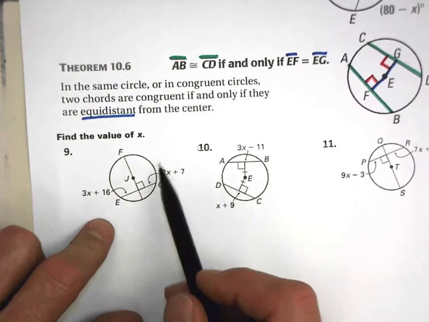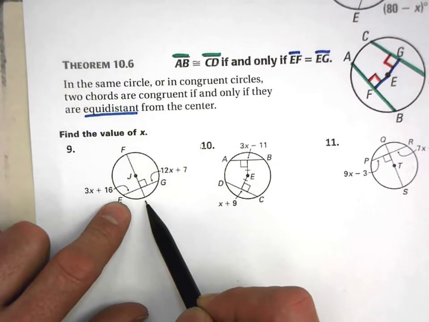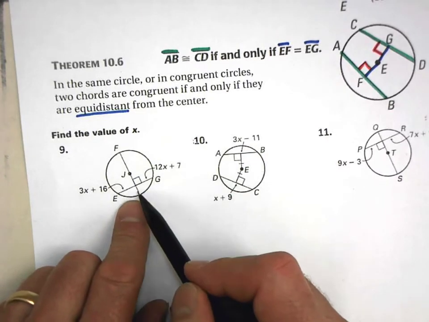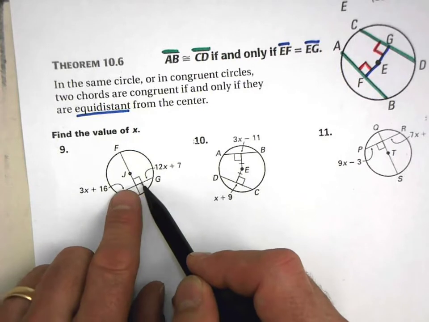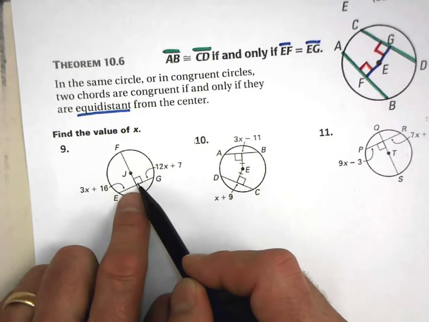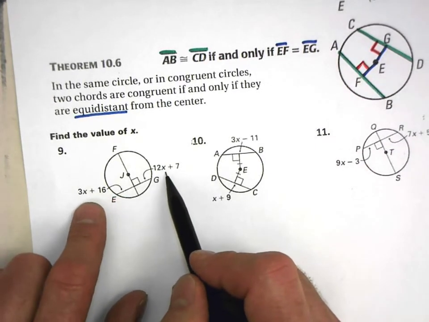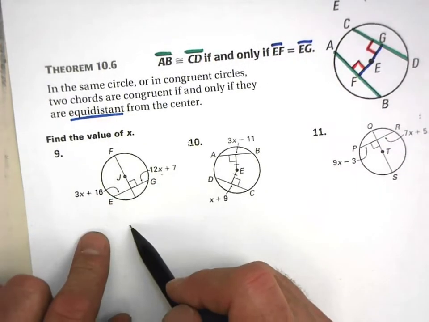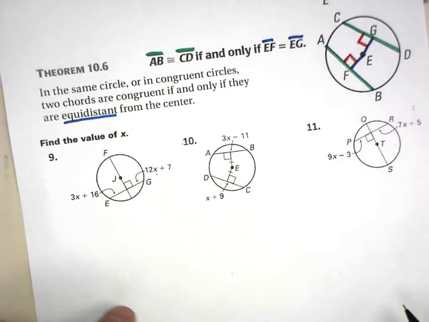And so, in these examples here, they are telling us this is a diameter. They're telling us that the diameter is perpendicular to this chord, and therefore it is bisecting this chord, and therefore these two segments are congruent to each other. You can set these two expressions equal to each other and solve that algebra problem for x.